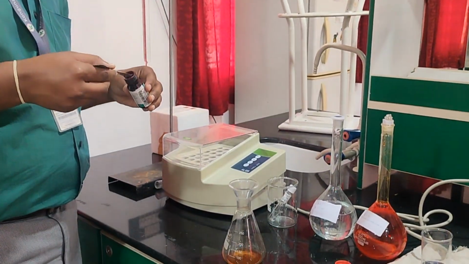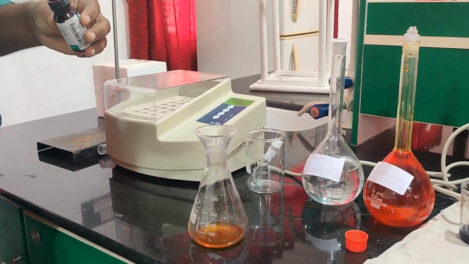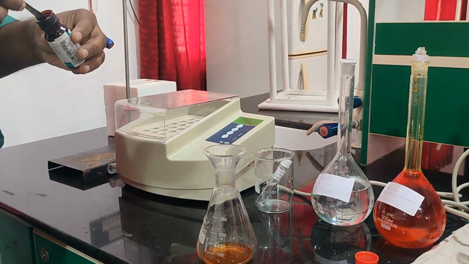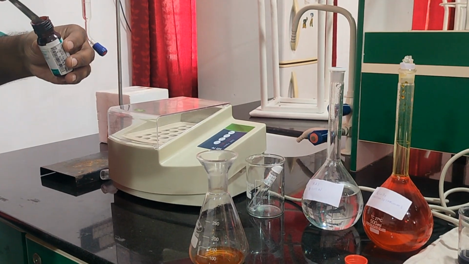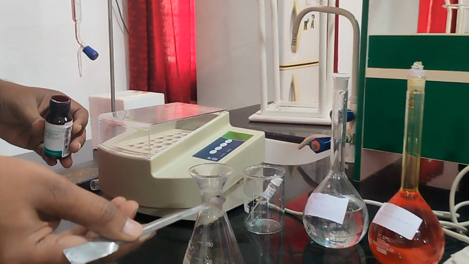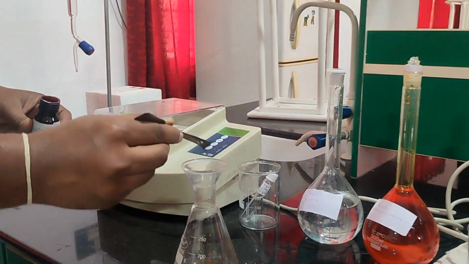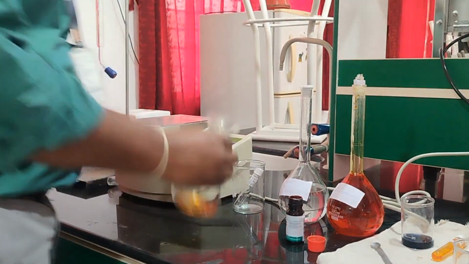Let us add a pinch of ferroin indicator. Let us add only a little pinch, because if the color becomes too strong, we cannot see the change point of green. Green is our change point. I am adding a little pinch into it. That is enough. Let us shake.